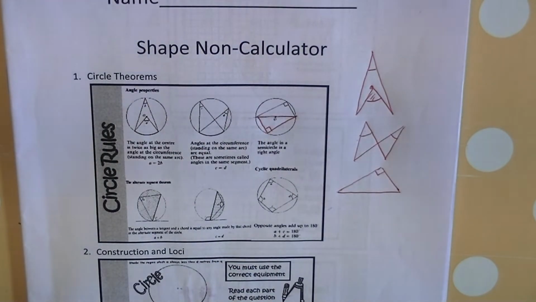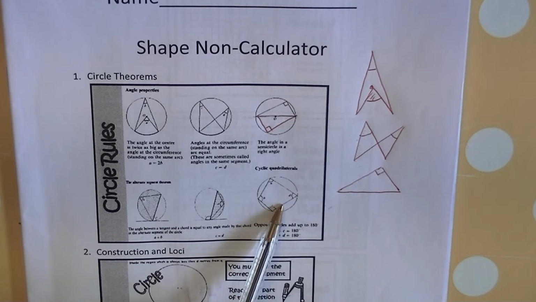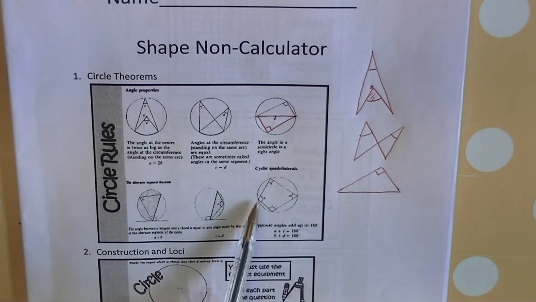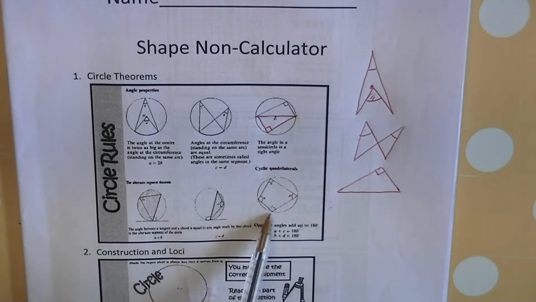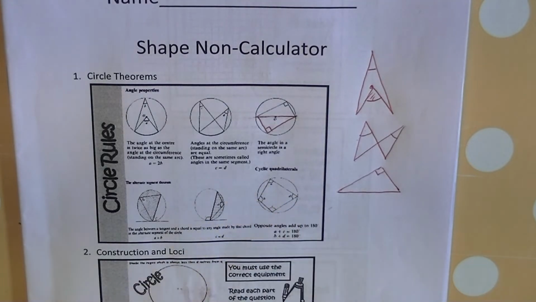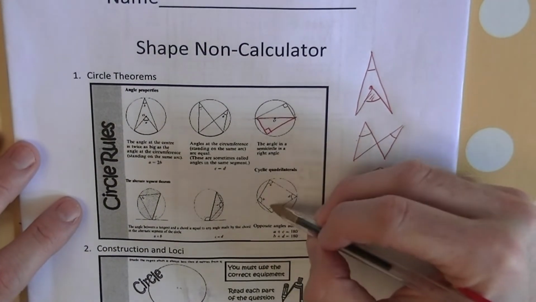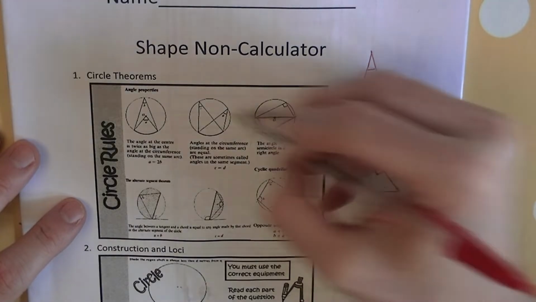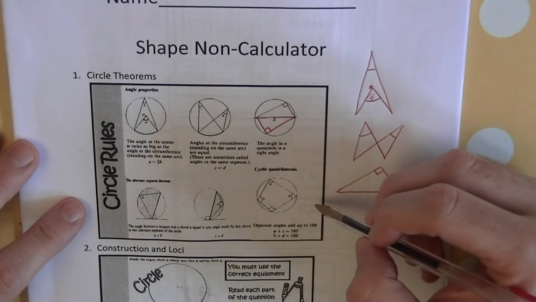Then you've got this one. I'm jumping here to the cyclic quadrilateral, the 4-sided shape with all the corners touching the circle. That's important. It's got to be inside the circle and all 4 corners touching. In a cyclic quadrilateral, opposite angles, so these two will add up to 180 and these two will also add up to 180. There's your basic 4.